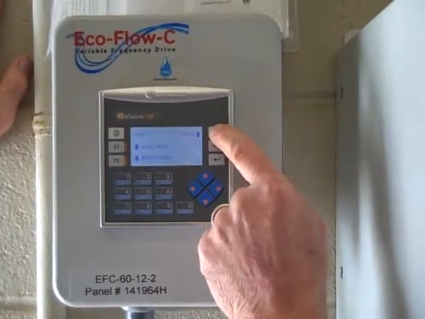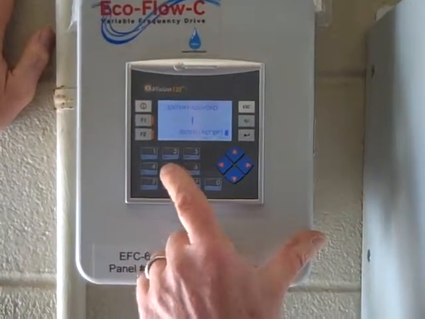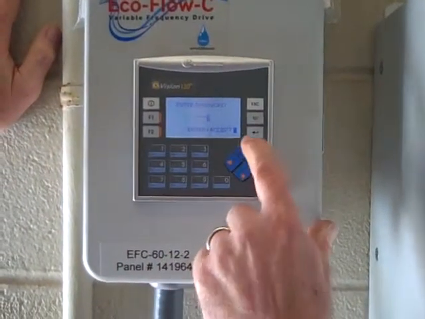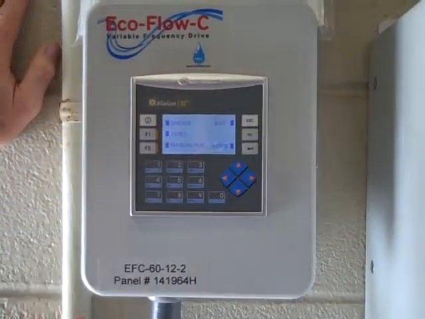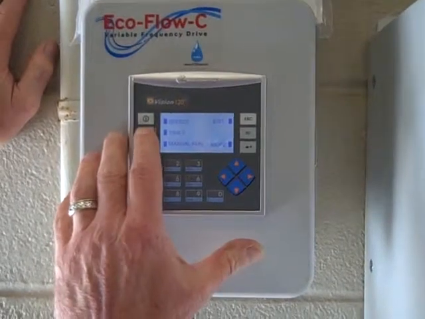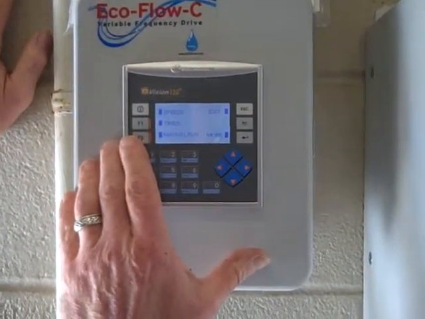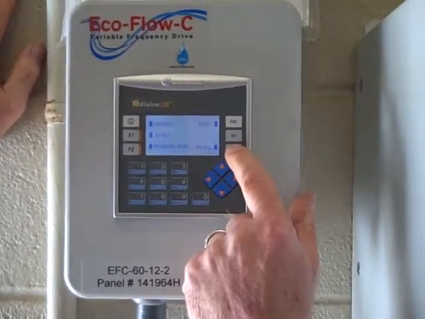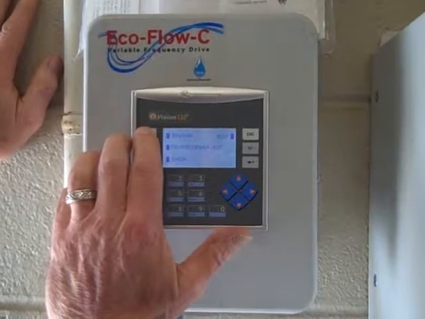I might not have pushed it in time. Program. Enter 6535. There we go. Now you can change your speeds. You can change your times. You can put it on manual run, and it'll run at 100%. Hit your more button. Change your backwash speed like you were talking about.